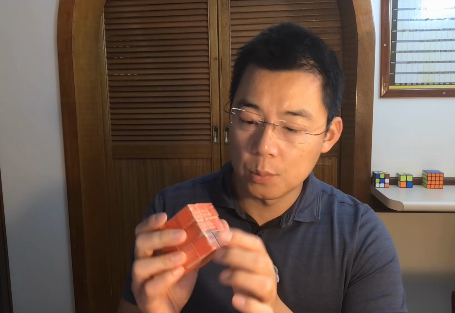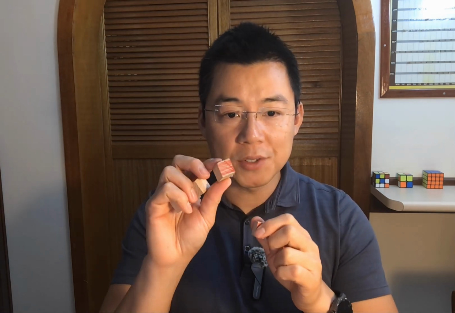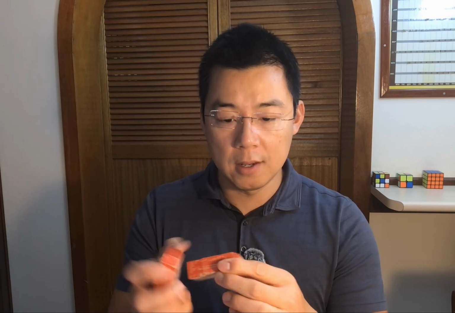But now we also have 6 blocks with just 1 red face. That is right in the middle. Just 1 red face. And we have 12 blocks with 2 red faces. That is at each side, right? 2 red faces. And we have 1 block right in the center, which is not colored at all. So this one, the center one, has no color.